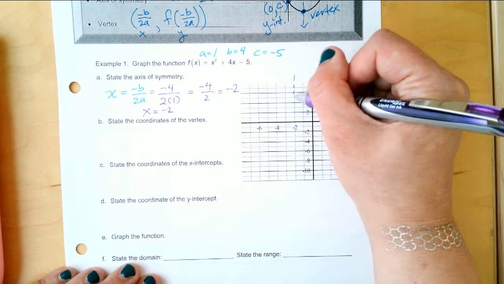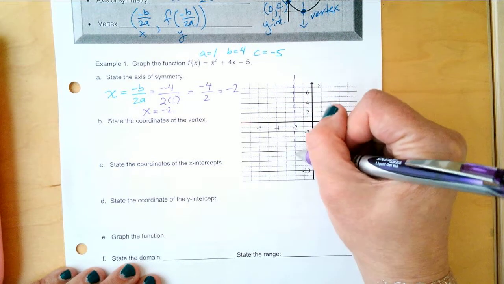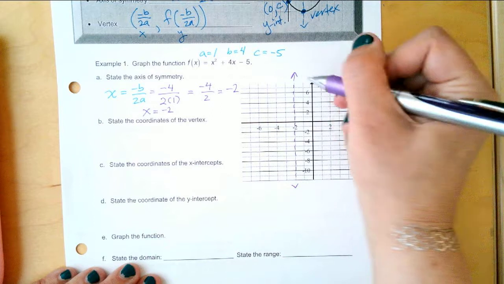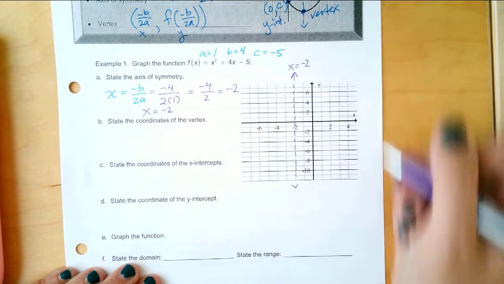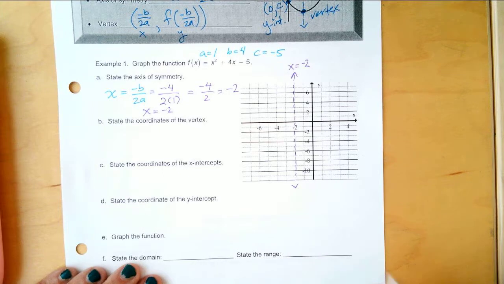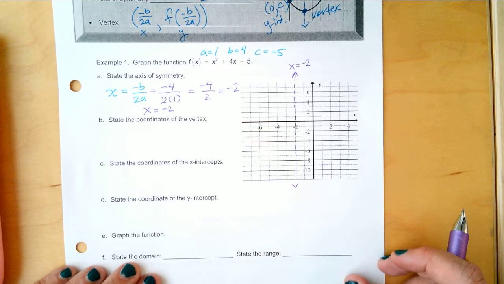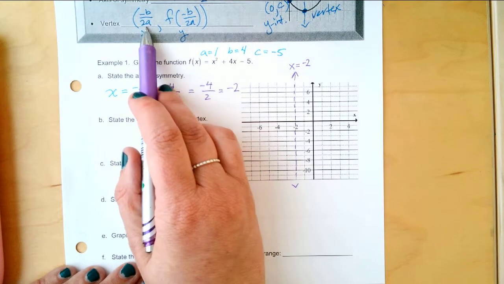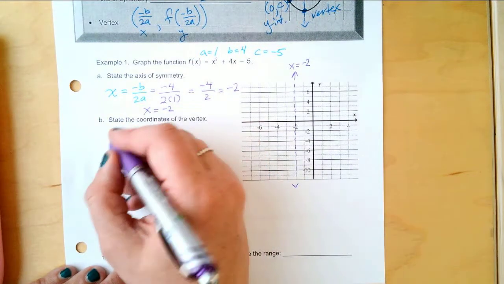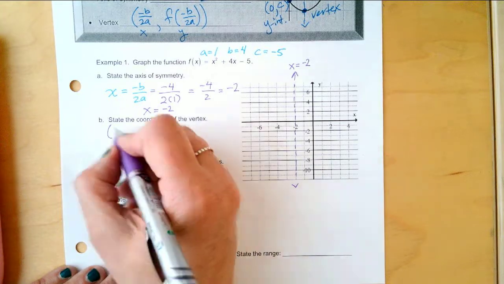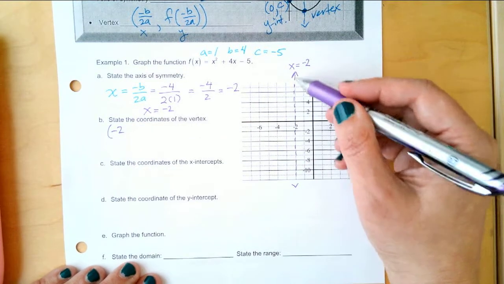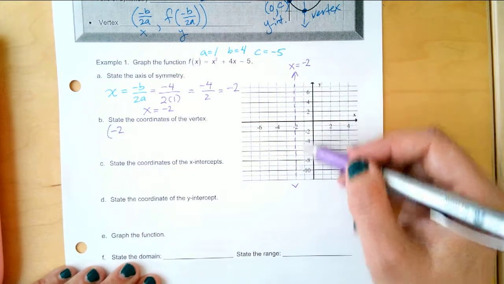And by the way, when x is equal to a number, that's a vertical line. So we have x equals negative 2. That's our axis of symmetry. Now we want to find the coordinates of the vertex. So we know the x coordinate, don't we? What is the x coordinate of the vertex? Negative 2. Someplace on this axis is where our vertex is going to be.